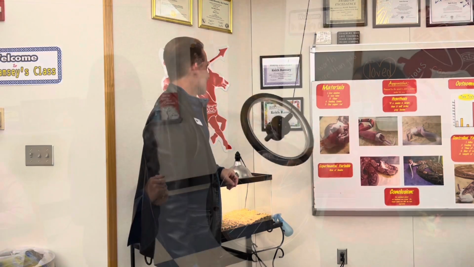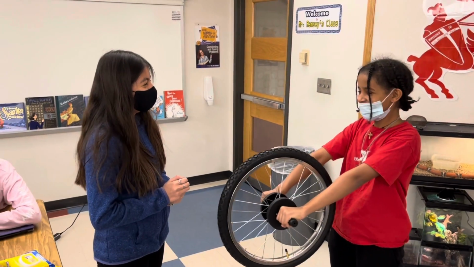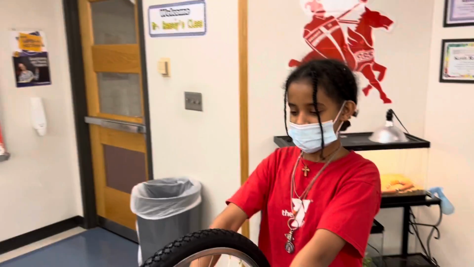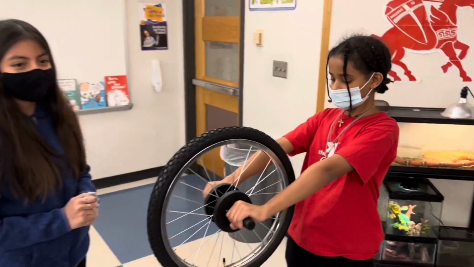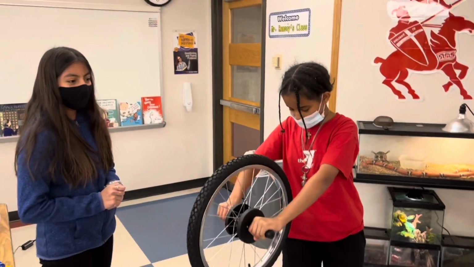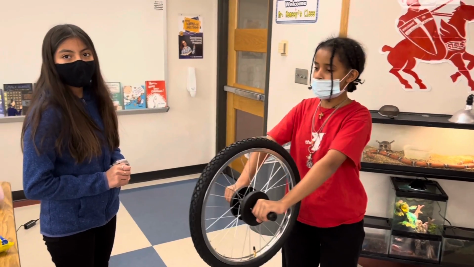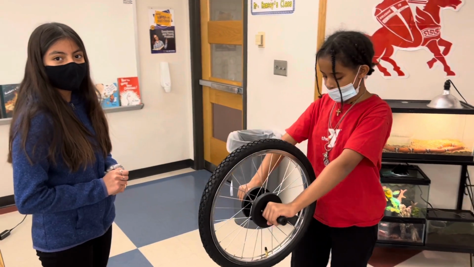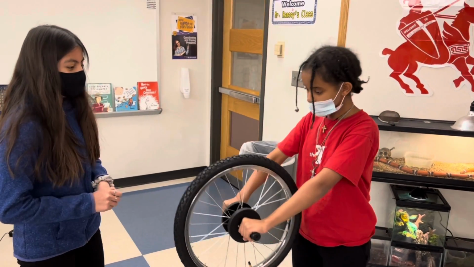There it goes. I'm here with Shayara and Esther, and another way to show the conservation of angular momentum is having Esther stand on this rotating platform. So when she changes the axis of the wheel, that momentum will transfer to her body and her whole body will turn. So Shayara, give that a spin.